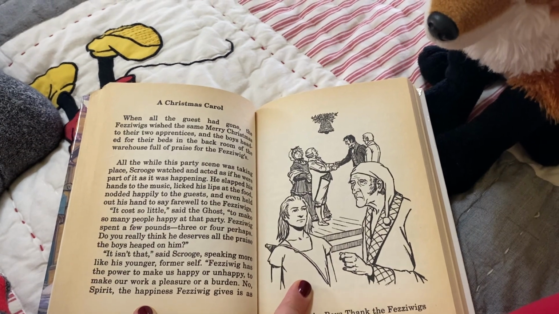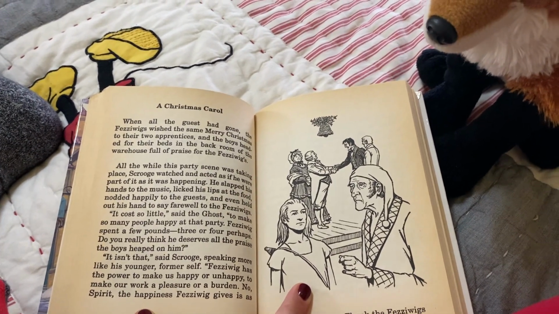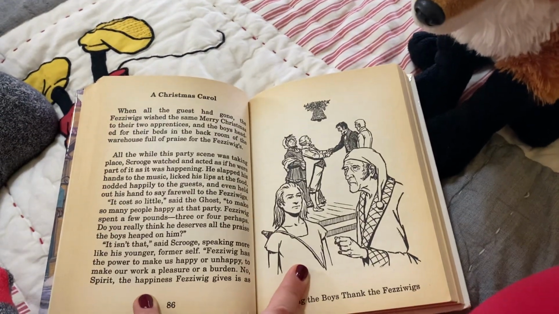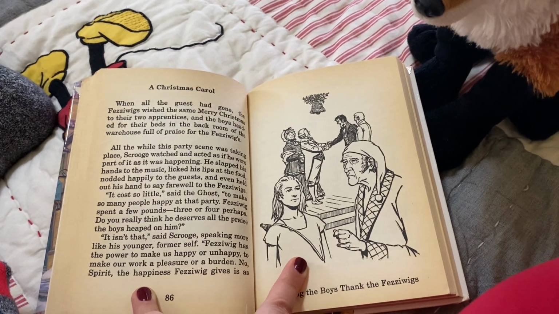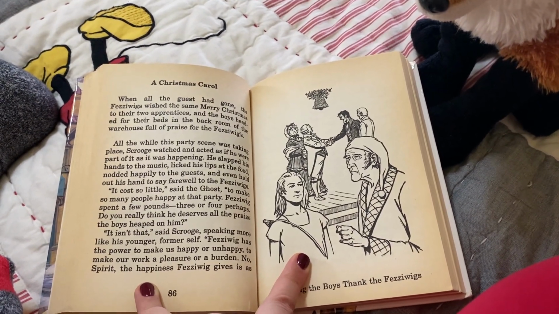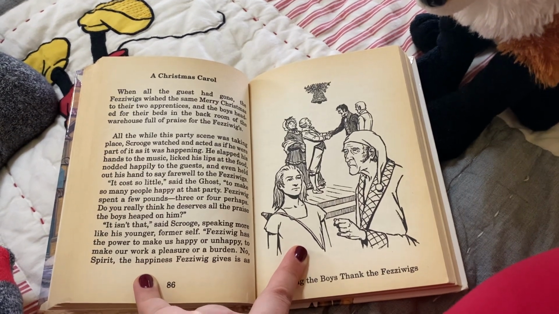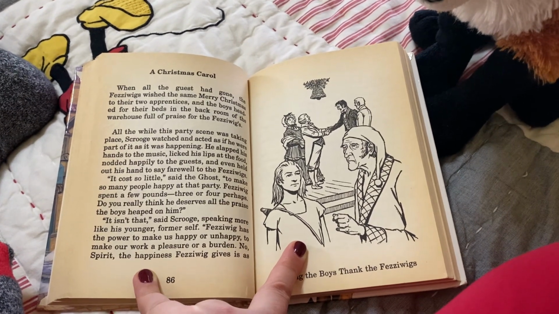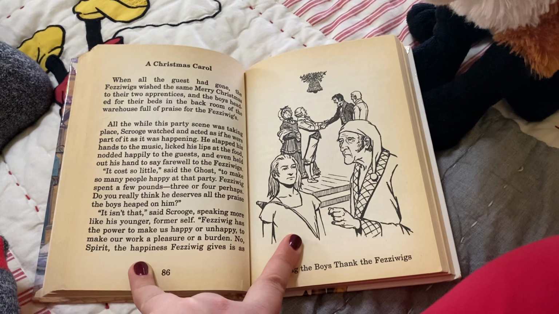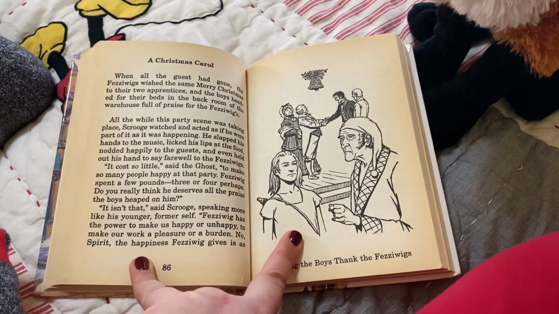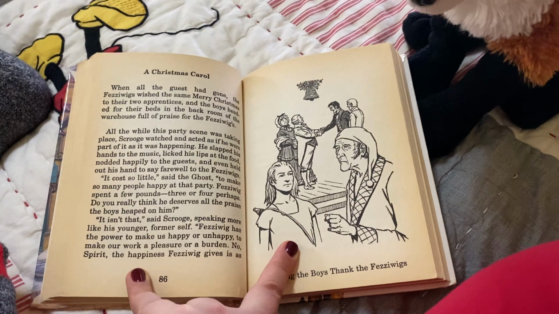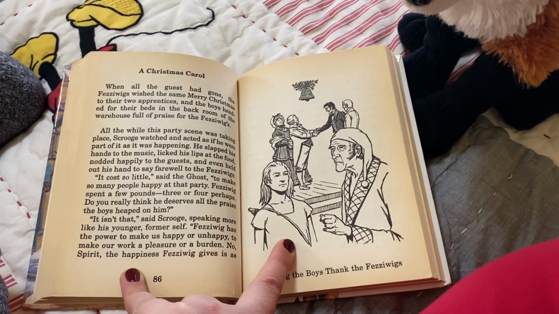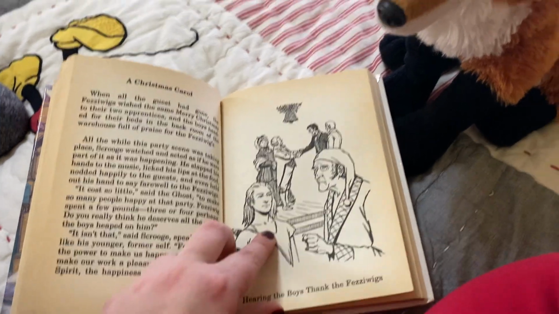At that party, Fezziwig spent a few pounds, three, four, perhaps. Do you really think he deserves all the praise the boys heaped on him?" "It isn't that," said Scrooge. "He has the power to make us happy or unhappy, to make our work light or burdensome. No, spirit, the happiness Fezziwig gives us is as great as if it cost a fortune."